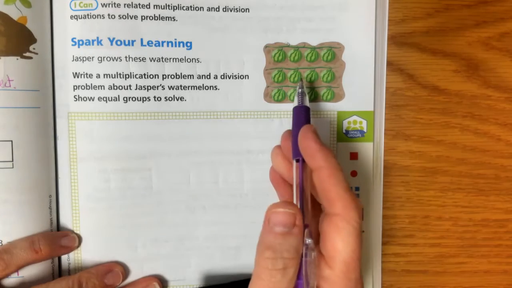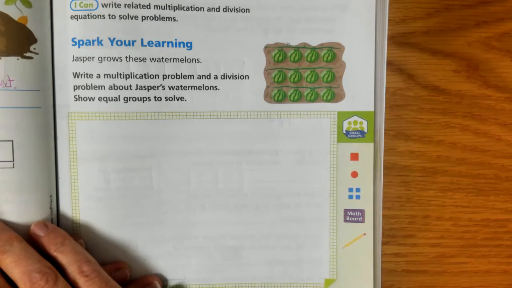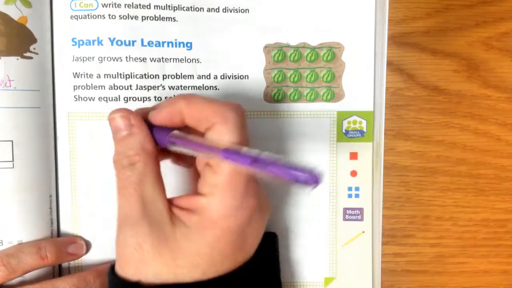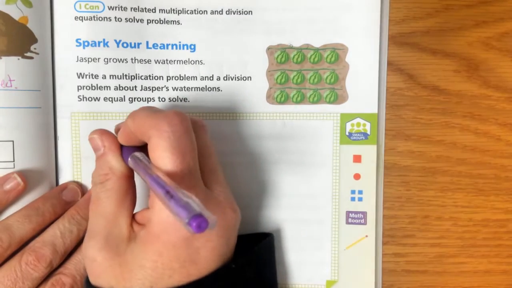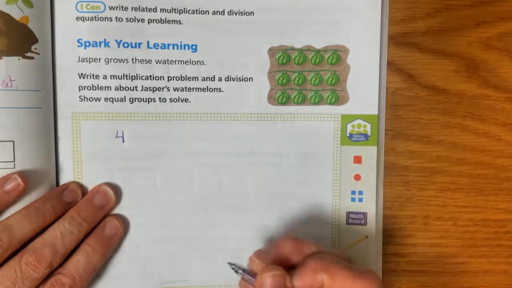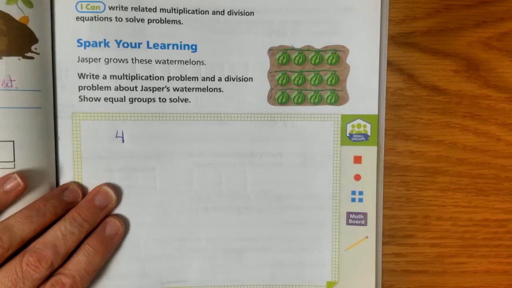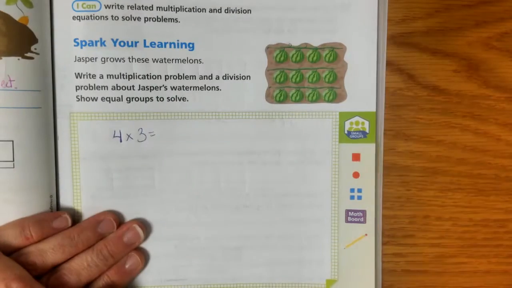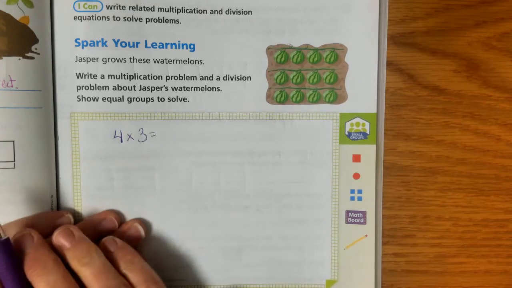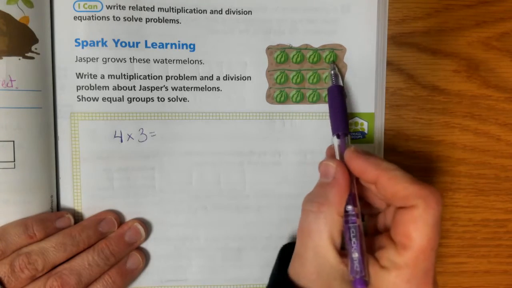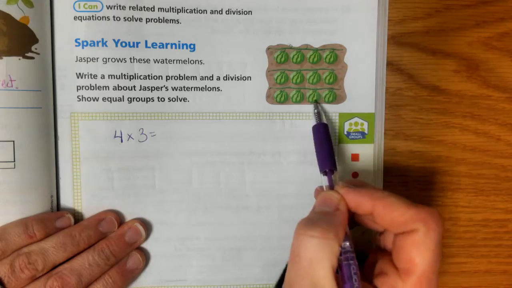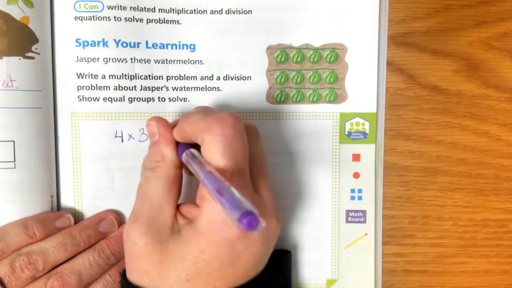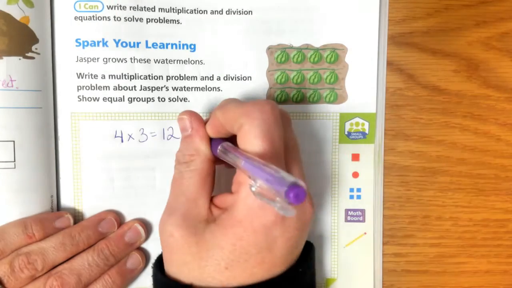So how could we represent this with multiplication? Well, if there are 4 watermelons on each vine, and there are 3 vines, we know that 4 times 3 equals 1, 2, 3, 4, 5, 6, 7, 8, 9, 10, 11, 12. So there are 12 total watermelons.